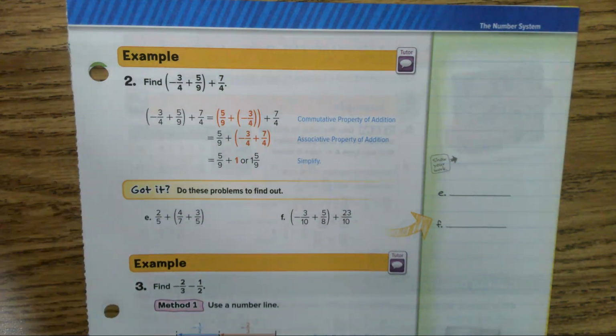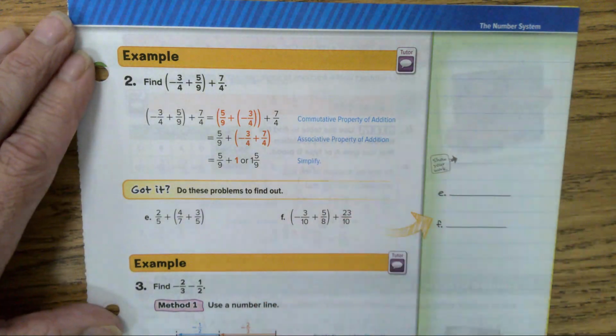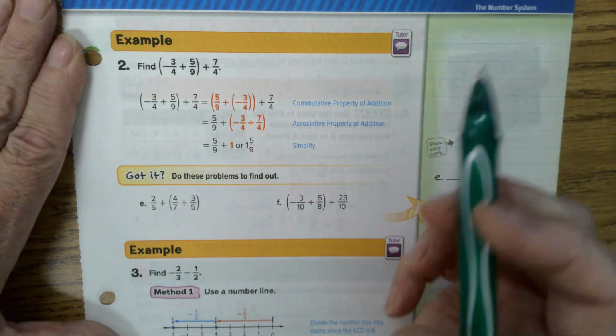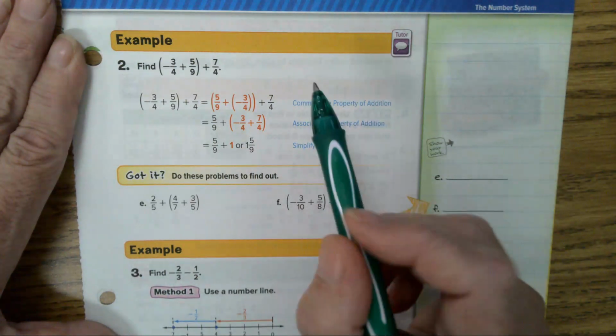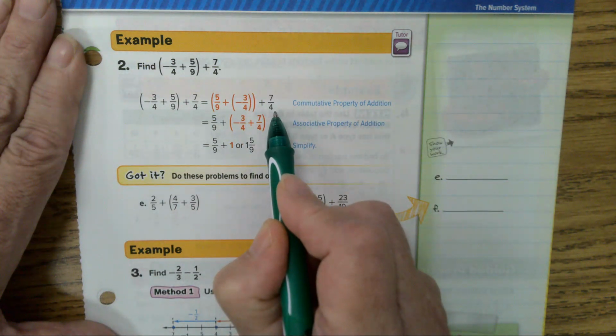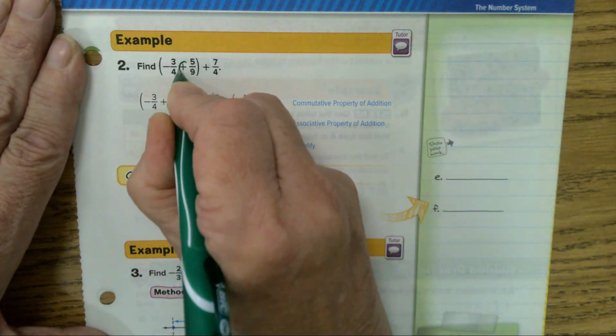So the first thing you're going to do, well, let's see, in this problem here, they moved it around and they added -3/4 plus 7/4. The commutative property of addition allows you to move them around as long as it's all addition signs.